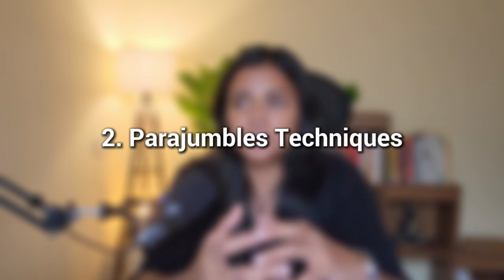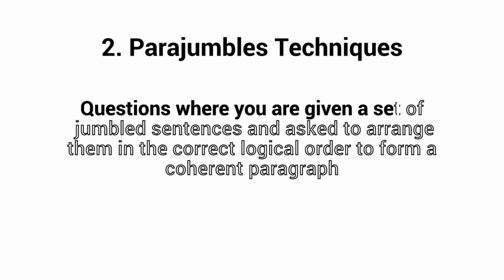So the next type of verbal ability questions are para-jumbles. In para-jumbles, you're given a set of 4 to 5 sentences and you're asked to arrange them in the correct logical coherent order so that it makes a full passage which makes sense. And this is a very clear test of logical flow or sequencing of ideas, what comes after what, sometimes even chronology or structuring of a paragraph.